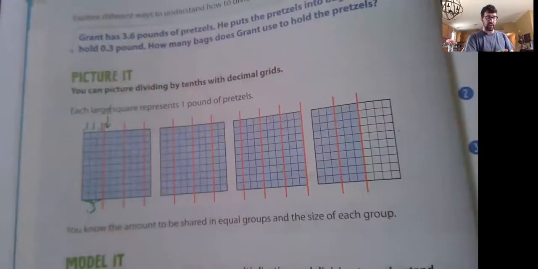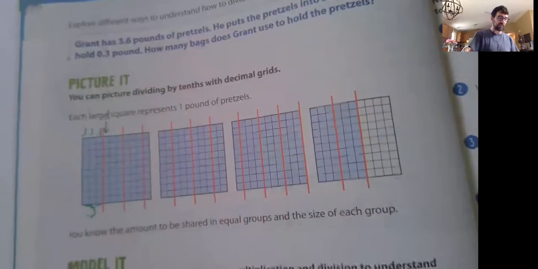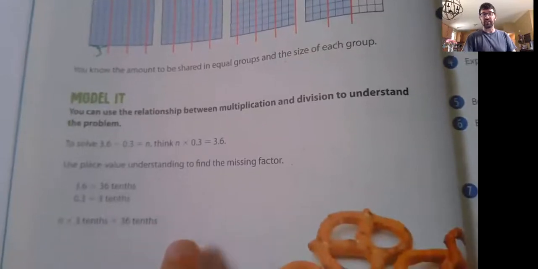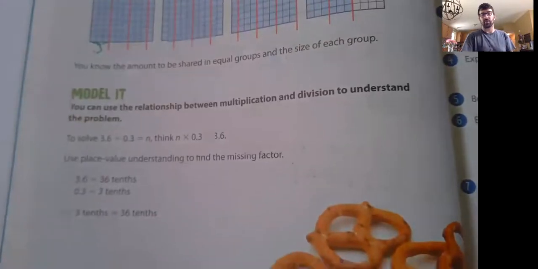Again, it's the same idea. They were just divided into groups of that. And you can see it that way. It's a great way of thinking about it. Down here at the bottom is the same way I just did it. So I'm not going to spend too much time because I literally just talked about that. Okay.